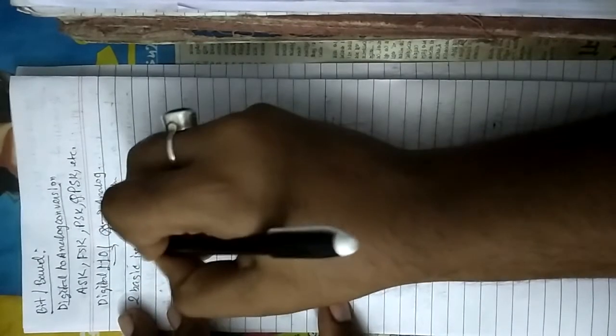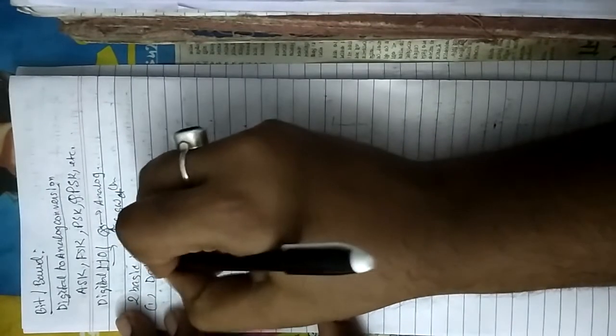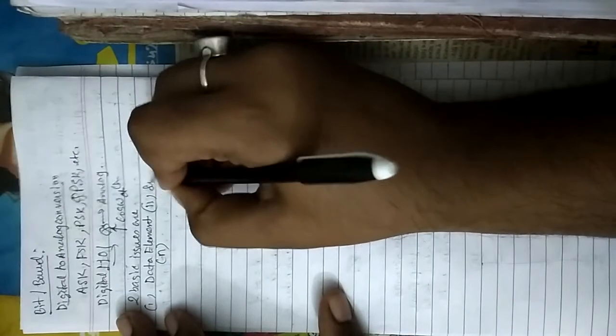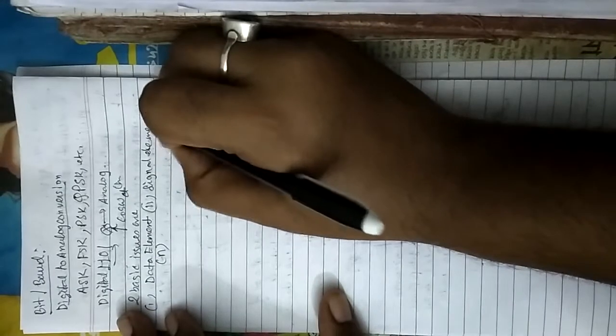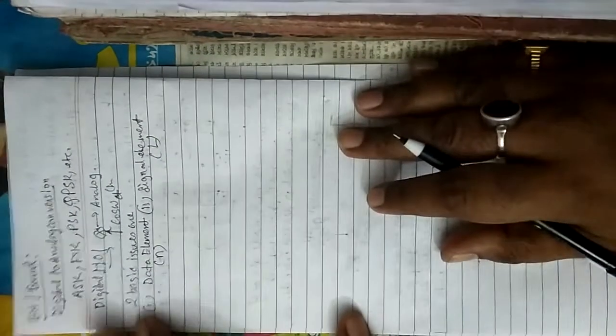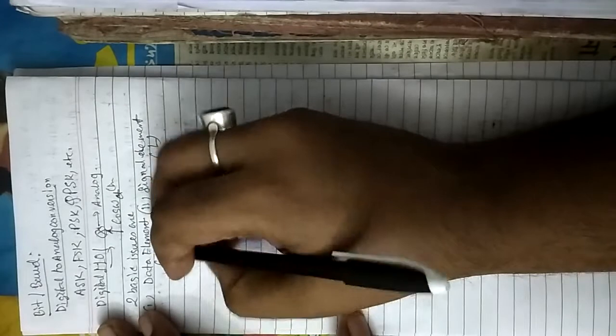In digital to analog conversion, two basic issues are there. Number one is the data element, or n, and number two is the signal element, or capital L. What is the relation?